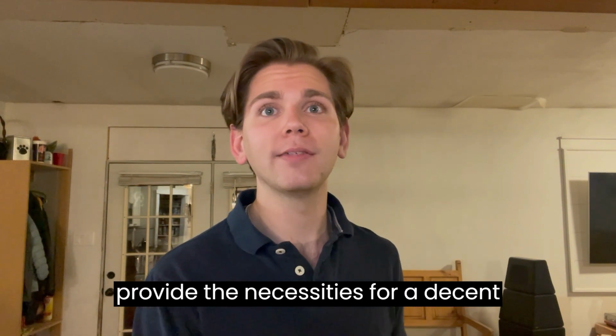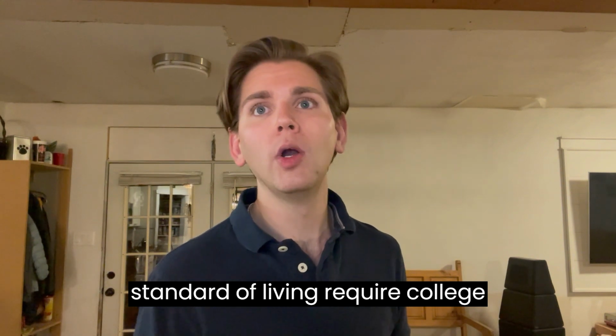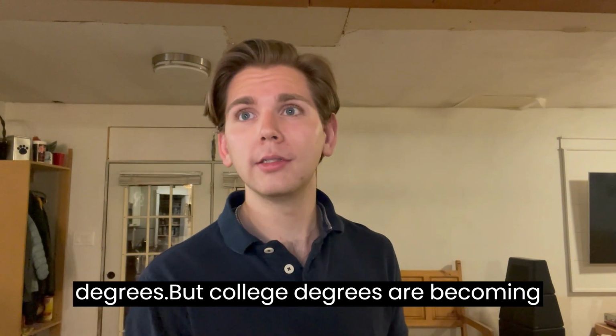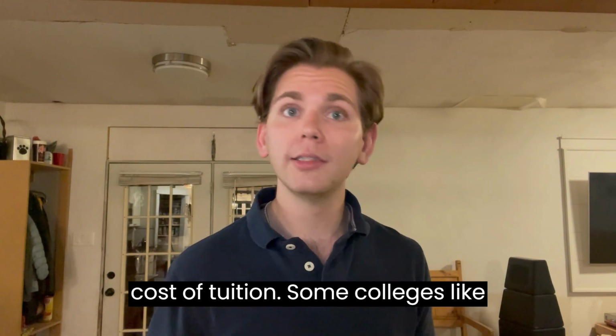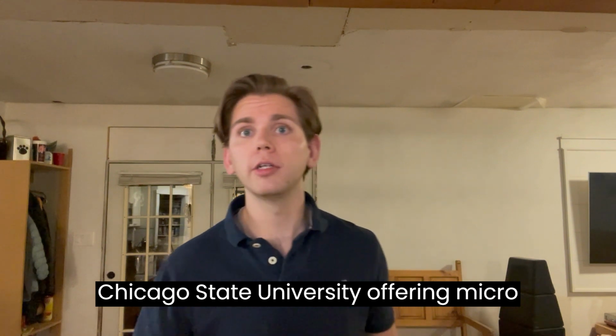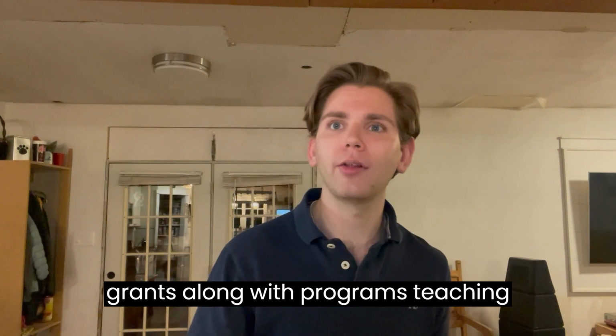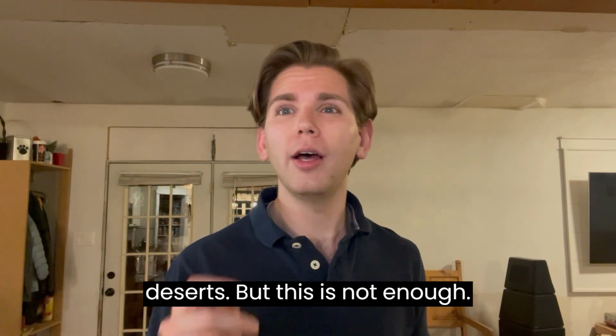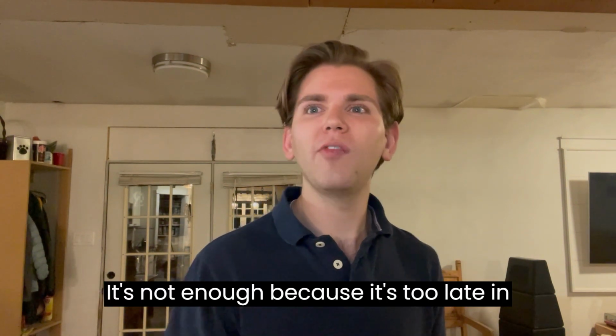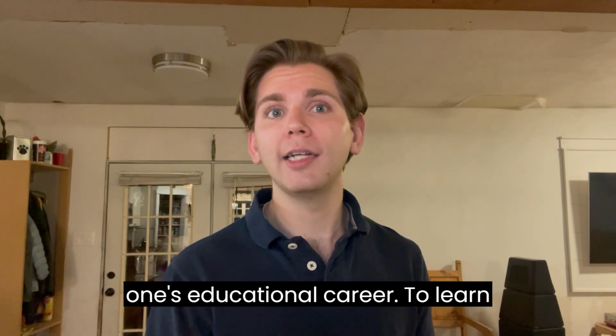Most jobs that provide the necessities for a decent standard of living require college degrees. But college degrees are becoming harder to obtain because of the increased cost of tuition. Some colleges, like Chicago State University, are offering micro grants along with programs teaching study skills to students from these deserts. But this is not enough. It's not enough because it's too late in one's educational career.